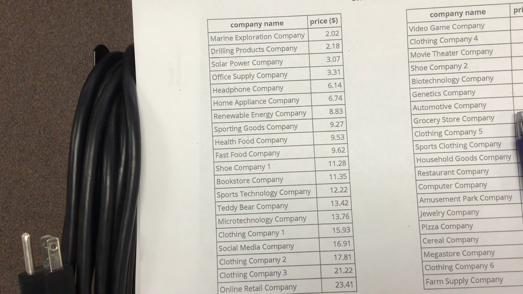We can't see it. Bookstore company. So that one stock, in the future, that price could be up. The most expensive thing is the one right now.